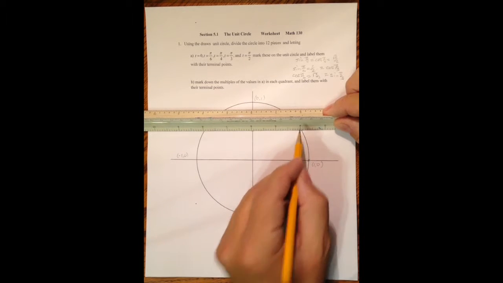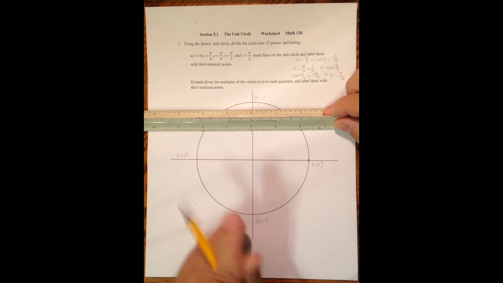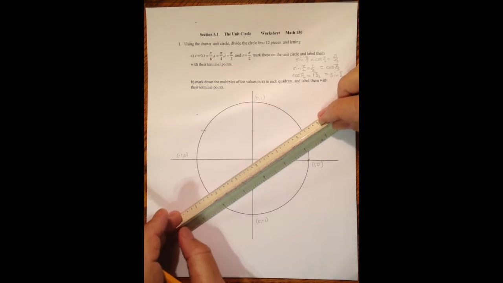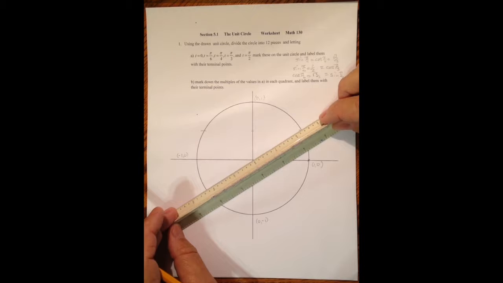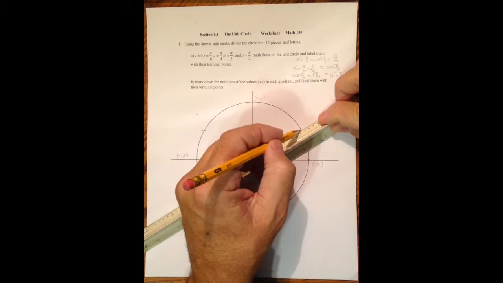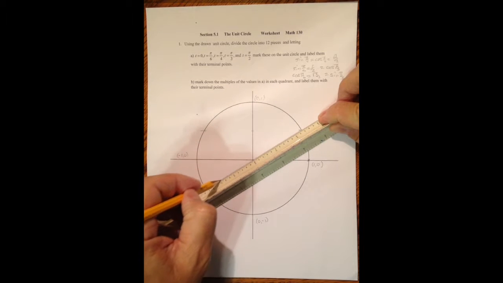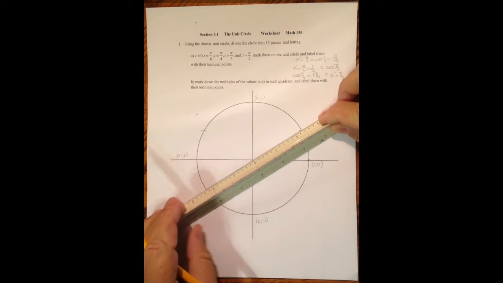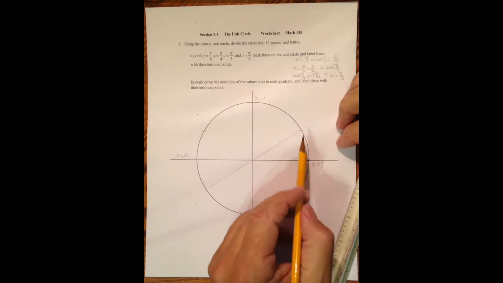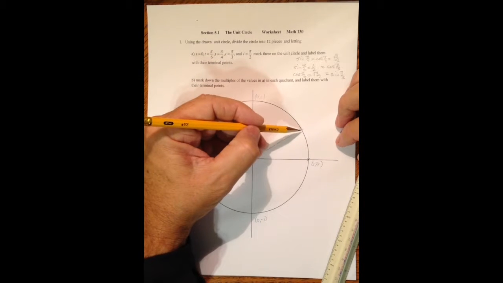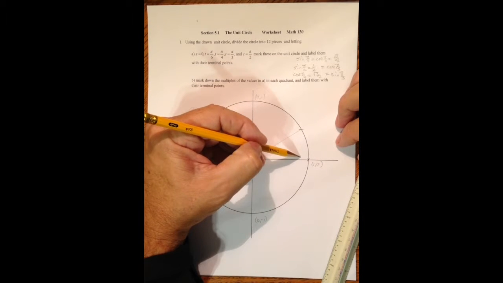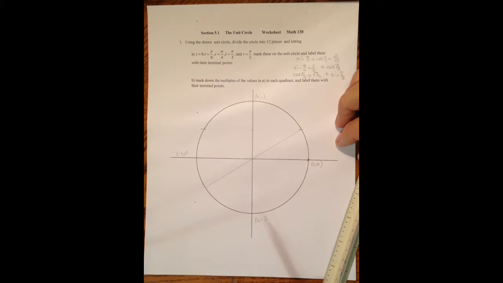If I connect it with the origin like this, that gives me where pi over 6 is, because the sine of pi over 6 is 1/2. And remember, the sine is a y value, so this perpendicular distance is 1/2, if that's 1.